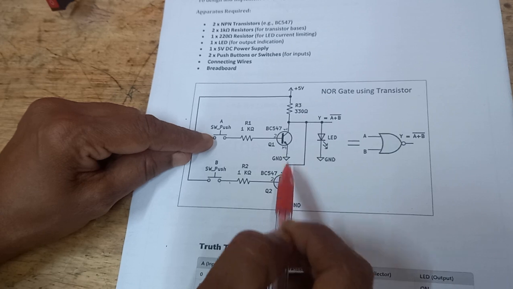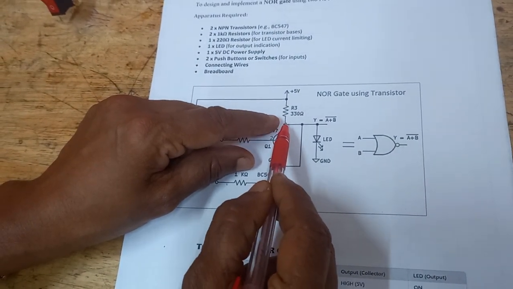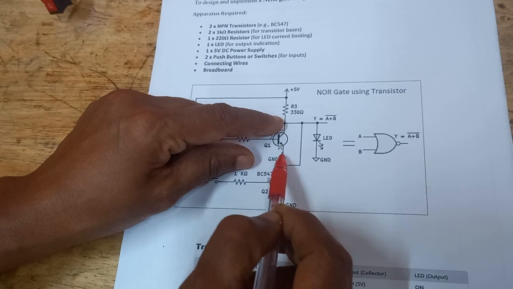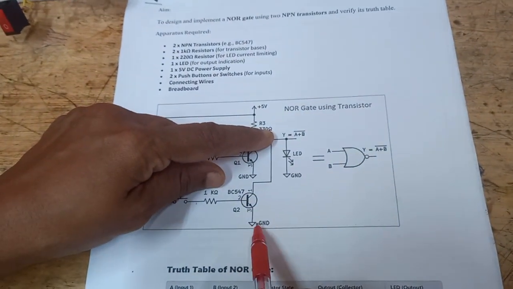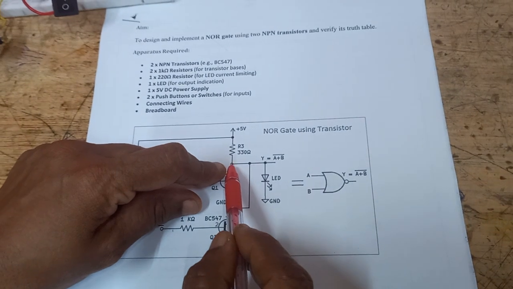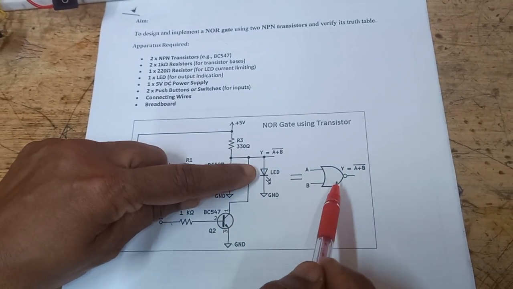When both are 1, both the transistors turn on. The collector of this transistor is at ground level because this is on, and the collector of this is also at ground level because this is also on. And since both are on, the ground is connected to the LED, and LED turns off.